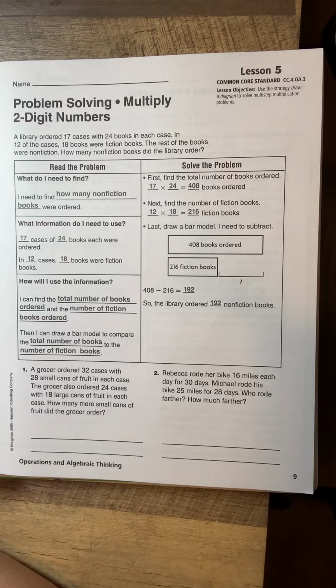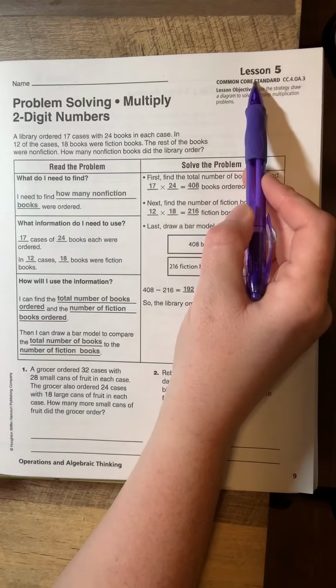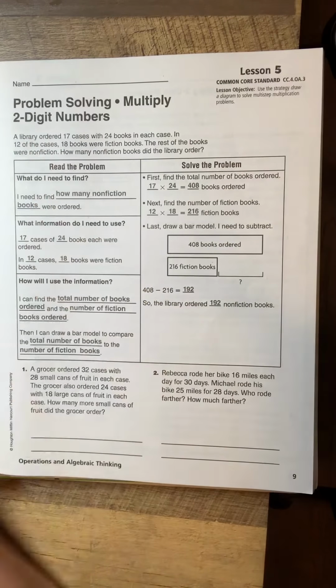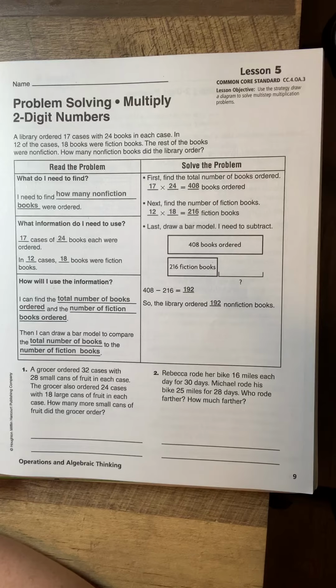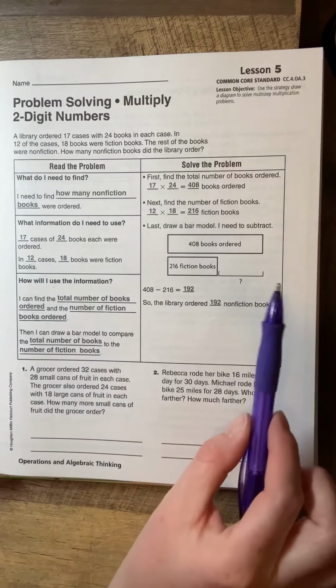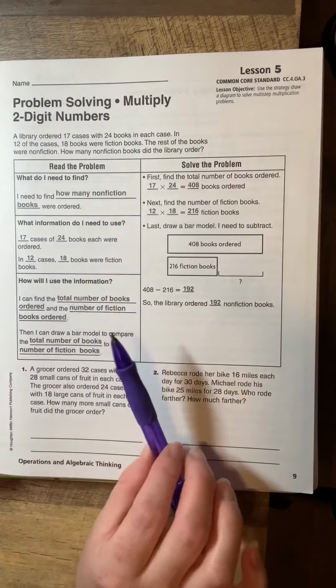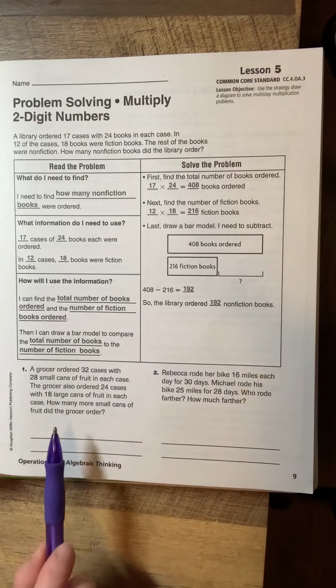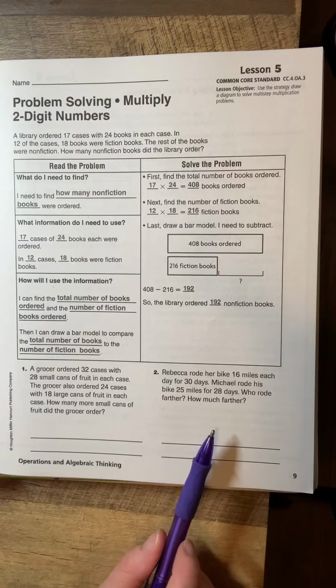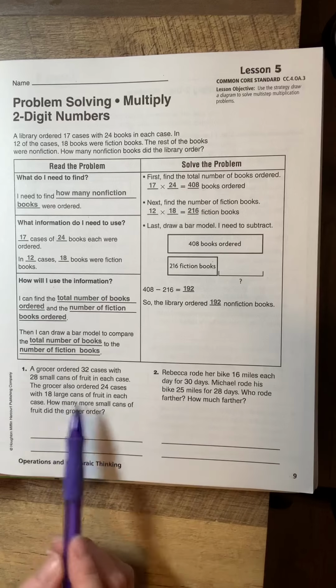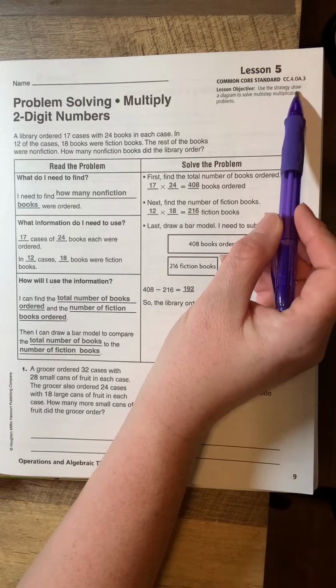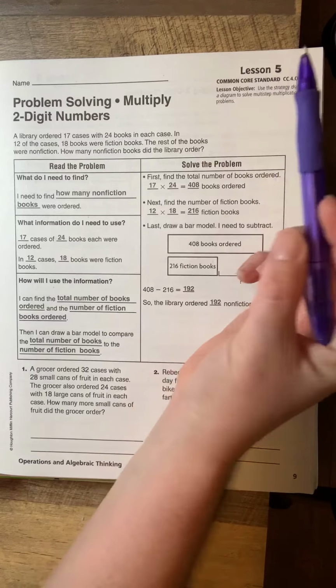I wanted to come on here and complete lesson 5 with you. The title of this lesson is Problem Solving Multiply Two-Digit Numbers. Now, I can take you through all of this, but I'd rather just get right on into 1 and 2 so that we don't run out of time. Because problems like this, since they want us to draw a diagram, that's what the objective is.